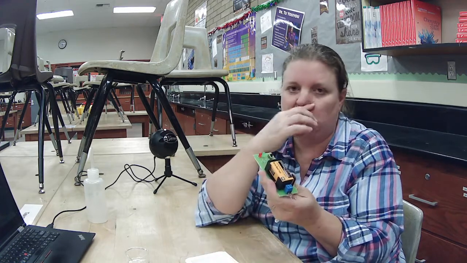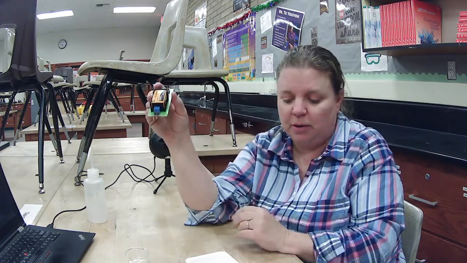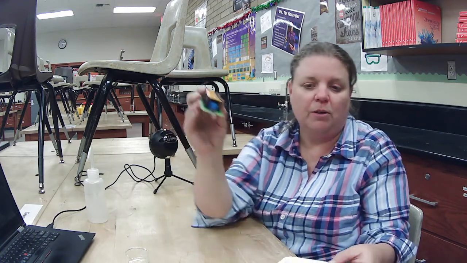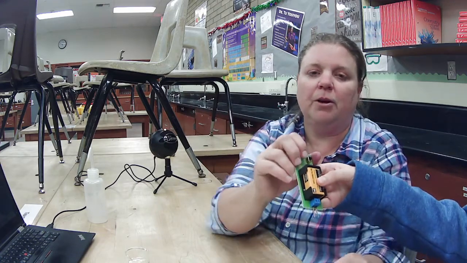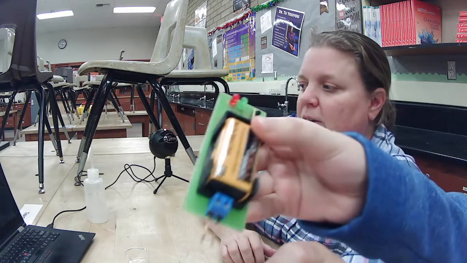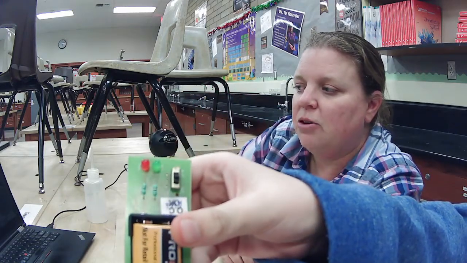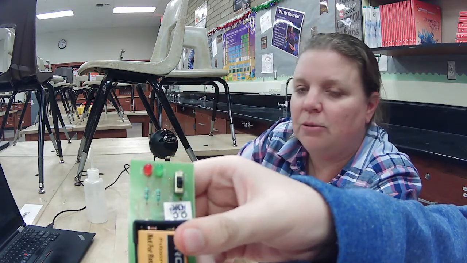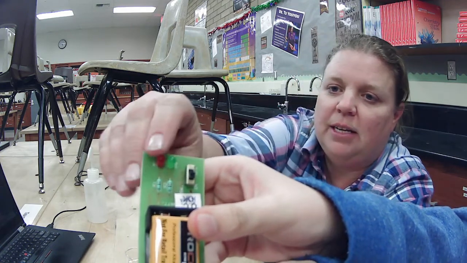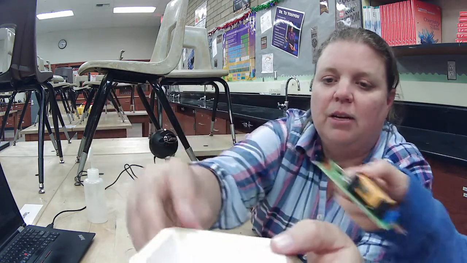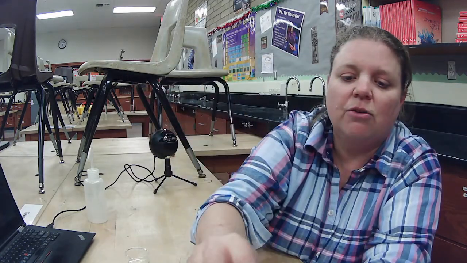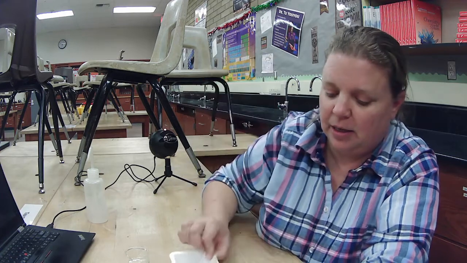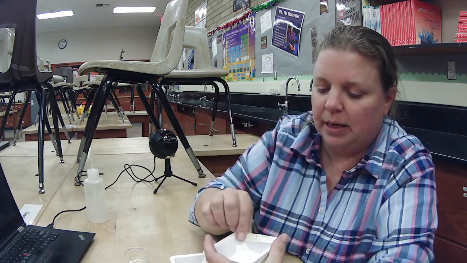Josie's here to help me. All right, Josie, are you ready? We're going to do sugar first. You want to hold this in the sugar. I'm going to hold this up to the camera, and she's going to put it in there, and you're going to see if it lights up. Notice you have no light. So this has absolutely no conductivity. This is just solid sugar. Sugar is a covalent bond, and so it does not conduct electricity as a solid.